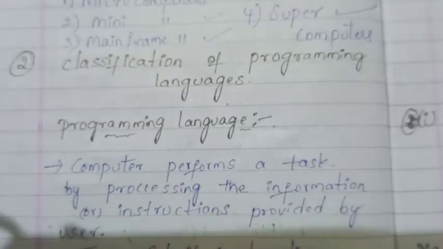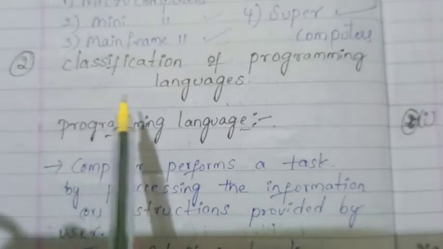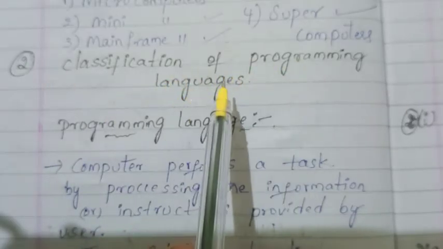In the lecture series of studying C language, we have discussed what a computer is and the classification of computers in the previous video. So today we are going to discuss the classification of programming languages.